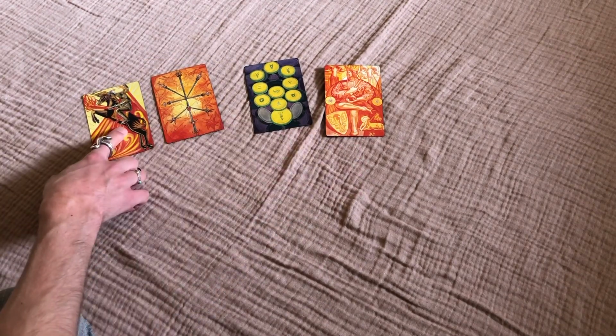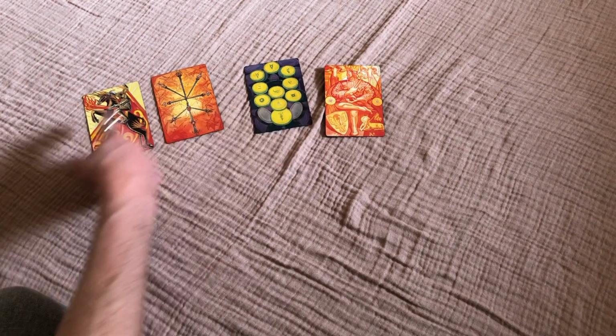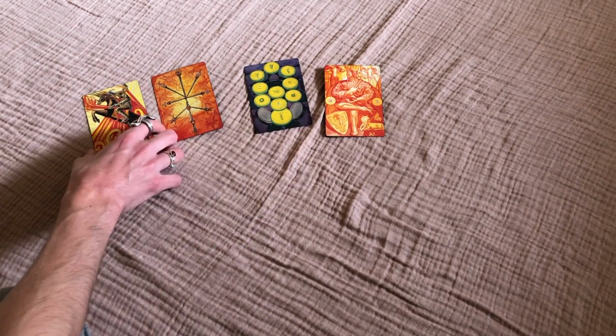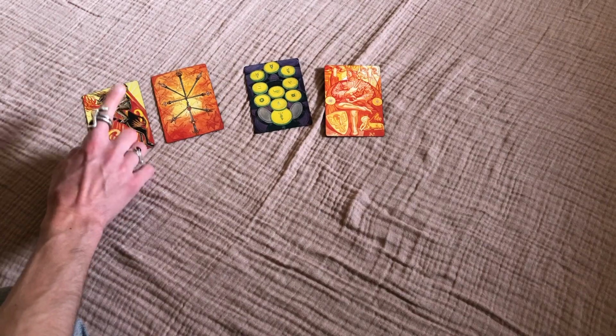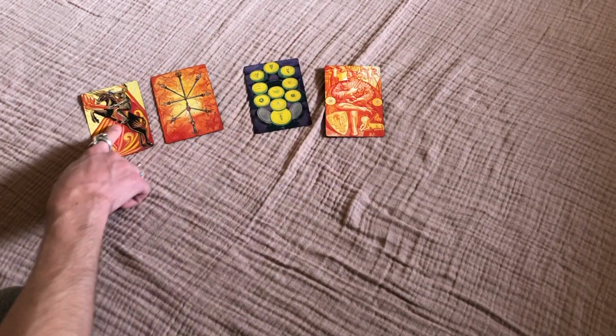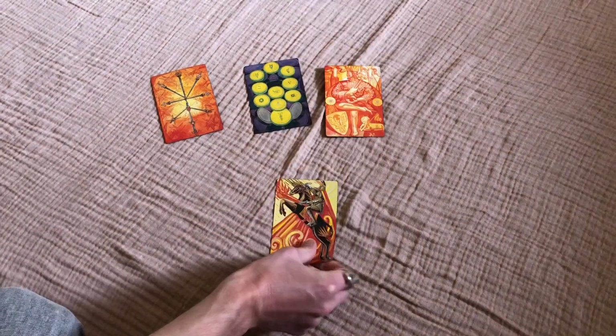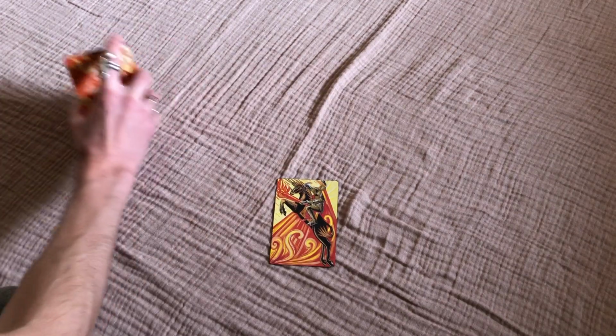Now we landed back on the Emperor, so it's going to just keep going back to the Emperor. I mean the Knight of Wands, because if we land on him, do it again, we would land on him again, so he's going to be all that is in terms of this.